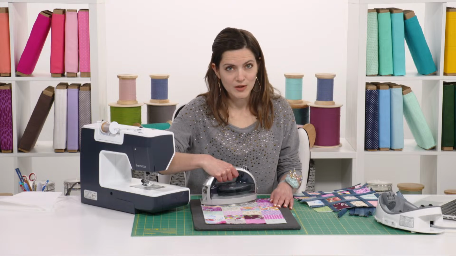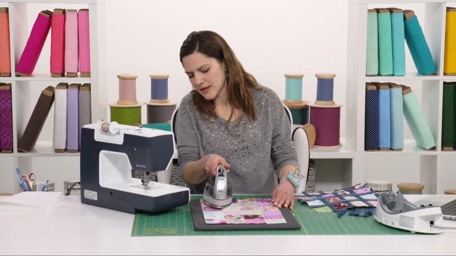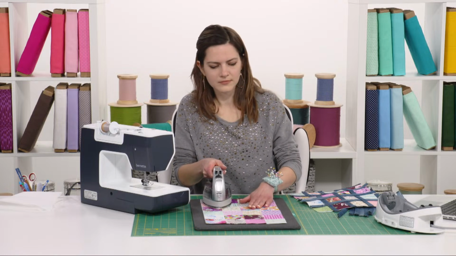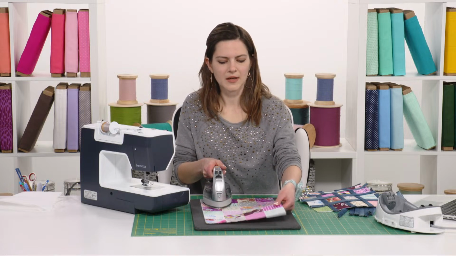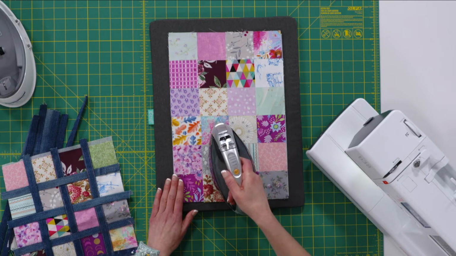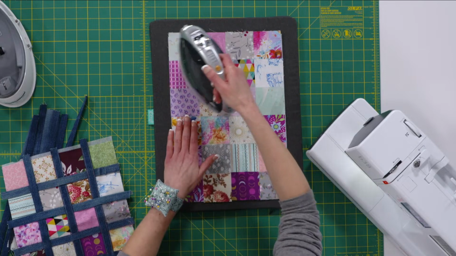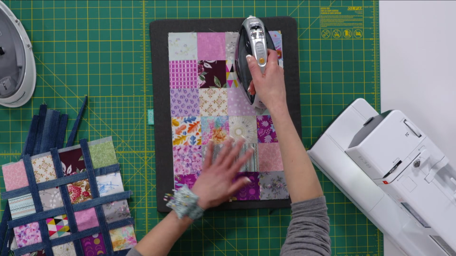So I like to use a glue stick, and it holds everything down really nicely. Holds everything in place, so you don't even have to worry about it. All right, that feels like it is good and fused.